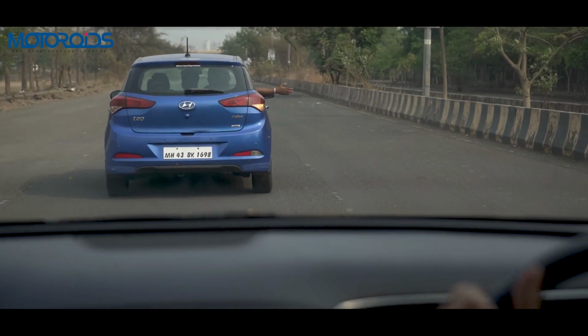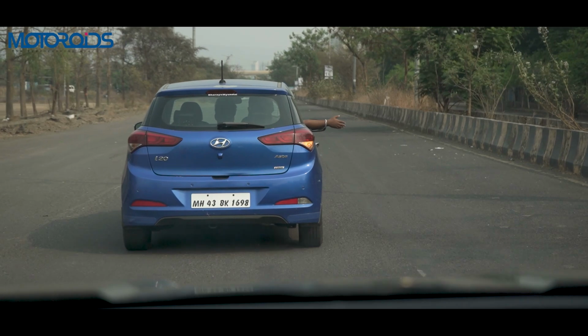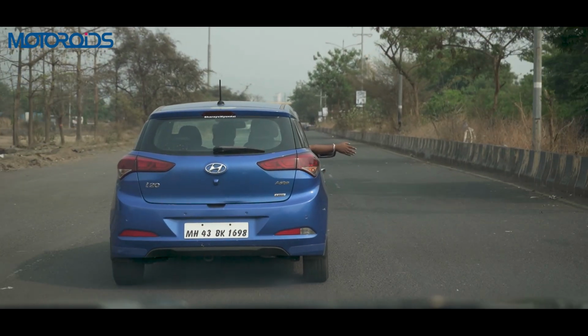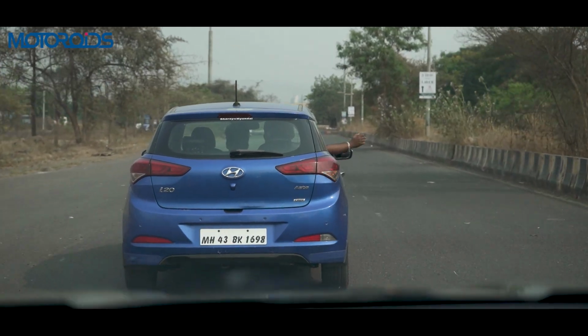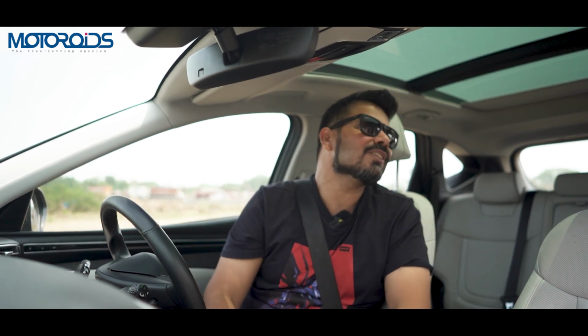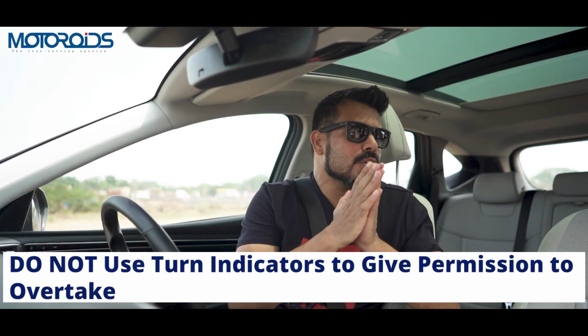It's unfortunate that some people start using malpractices and, with their ignorance, start thinking of them as a rule, which can cause severe safety issues. A popular Bollywood movie once showed a character using turn signals to indicate to trailing traffic a permission to overtake. This is wrong, and you would be shocked to know how many people think of it as a rule. Neither left nor right turn signals should be used to express a permission to overtake.